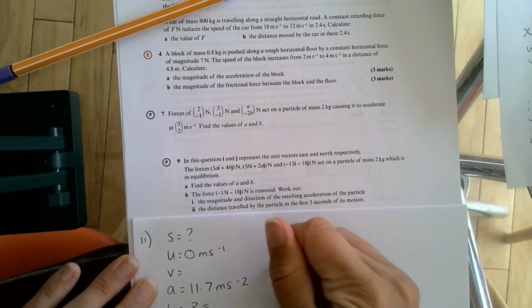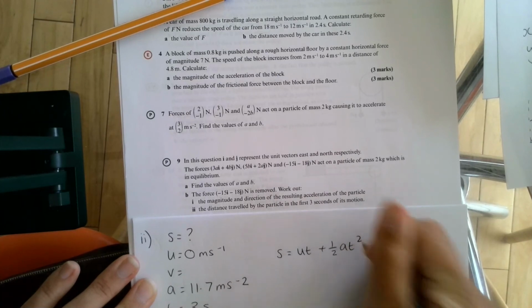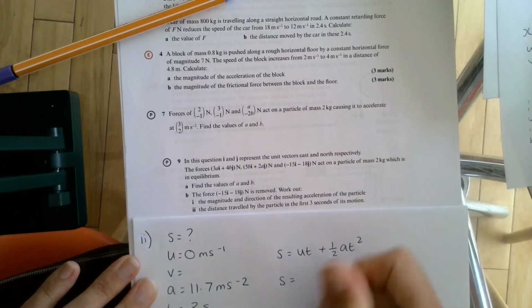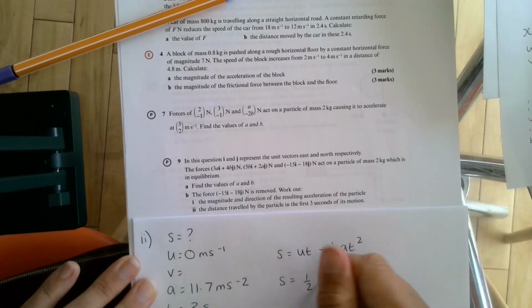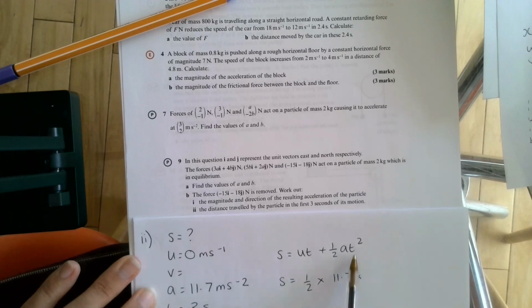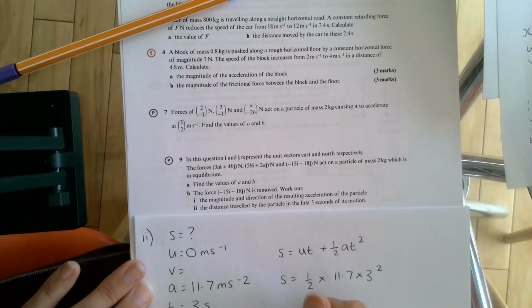So I'm going to use s equals ut plus a half at squared. So I've got s is equal to, well, that's 0 times 3, that just can disappear, a half times 11.7 times by 3 squared. And if you type that into your calculator, you should get the distance is equal to 52.7.